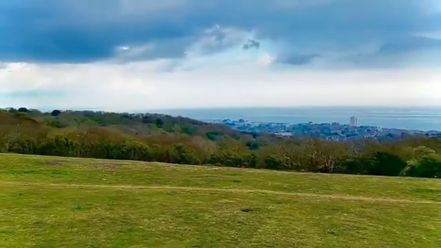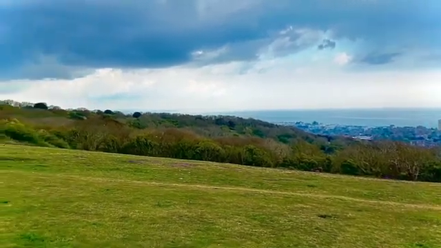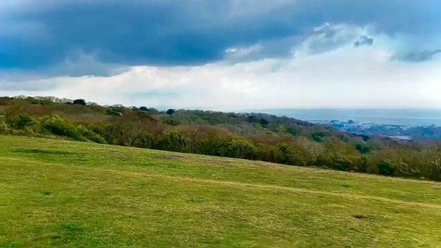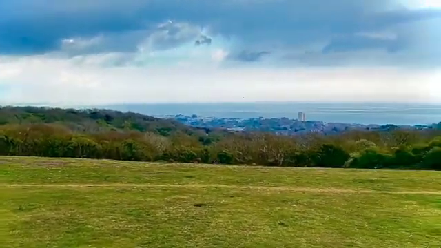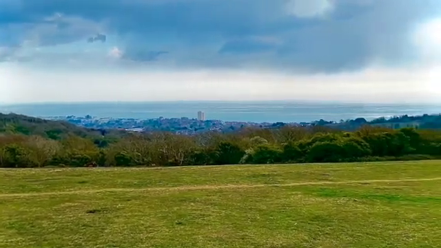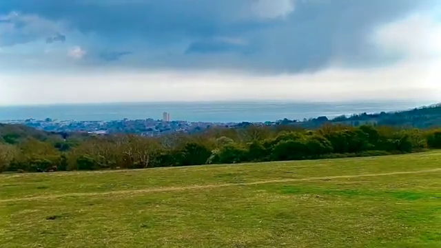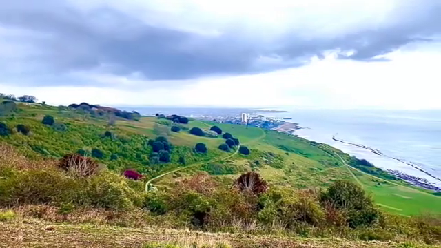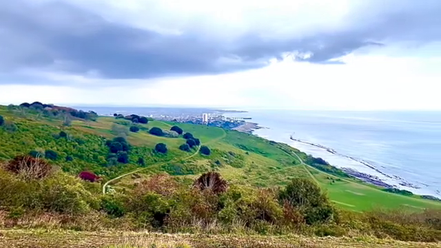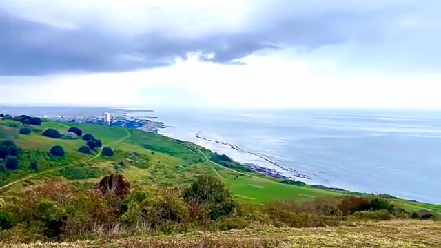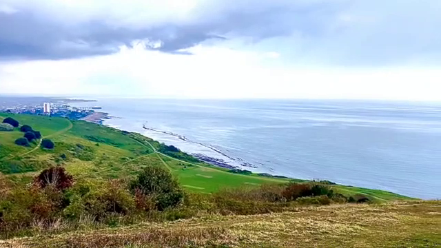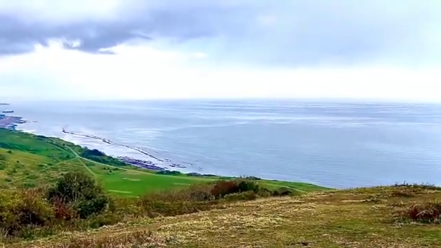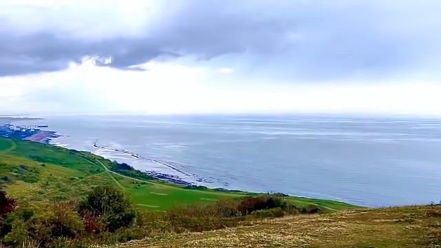So this is the English Channel. It's quite a cloudy day today, 2nd of May 2021. We'll be going closer and exploring the coastlines of the English side of the English Channel. So here we are standing, looking on at the English Channel. It's quite a calm day today, despite the clouds in the sky.